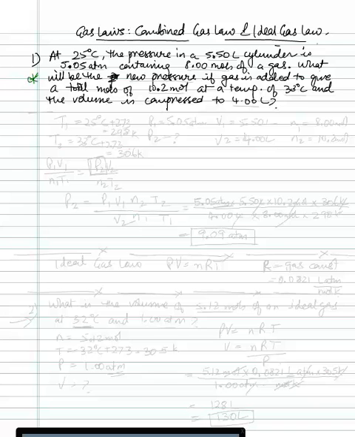This is another problem of combined gas law, and let me read the problem first and then we'll write down the data. At 25 degrees Celsius, the pressure in a 5.50 liter cylinder is 5.05 atmosphere containing 8 moles of gas. What will be the new pressure if gas is added to give a total moles of 10.2 moles at a new temperature of 33 degrees Celsius and the volume is compressed to 4 liters.